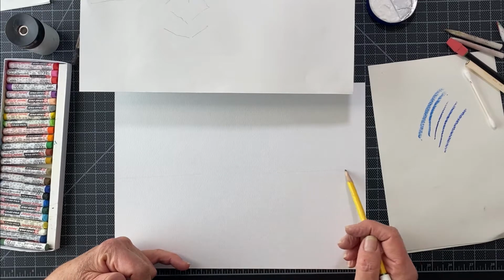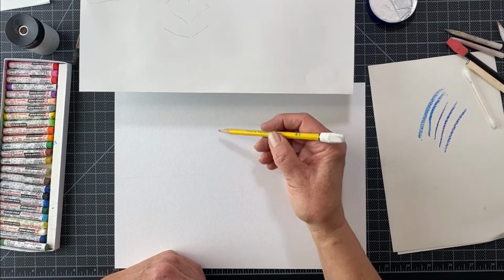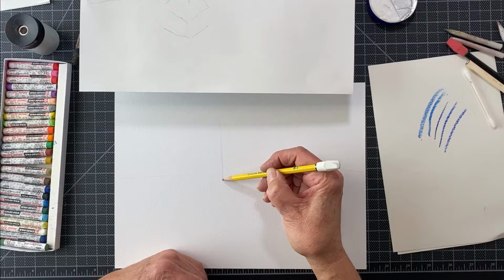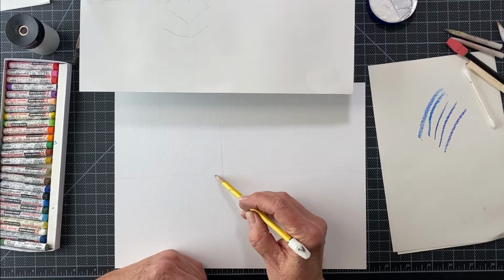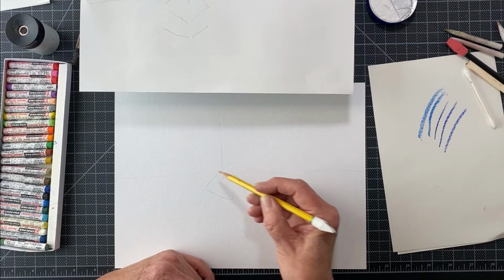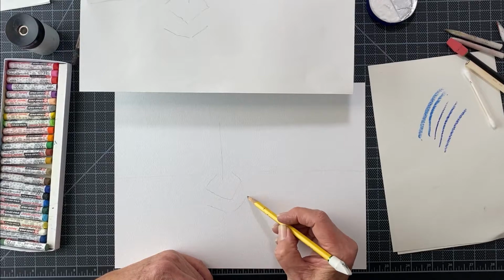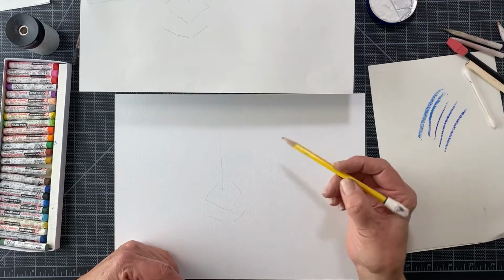Lightly, light as a feather. Not that it won't be hard to go over it with your pastels. Then I'm going to put the mast on the boat. And since the boat is coming at me, I'm going to do a little three-dimensional look. You won't see the bottom of the boat too much because it'll be underwater.